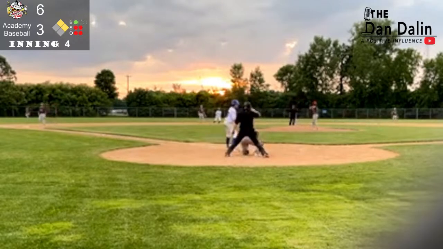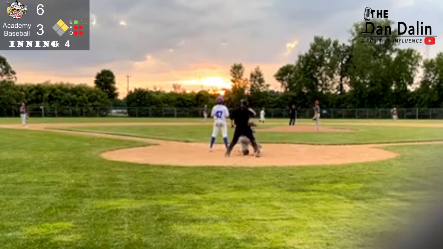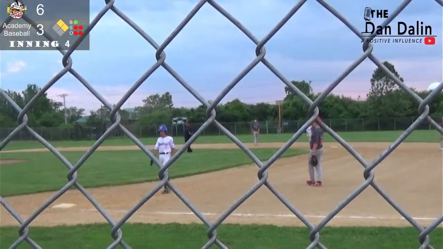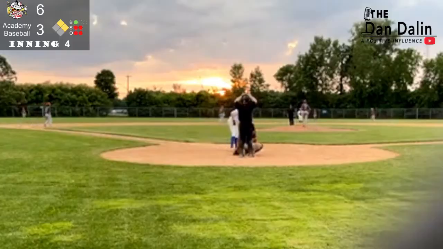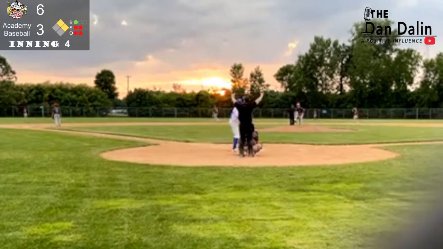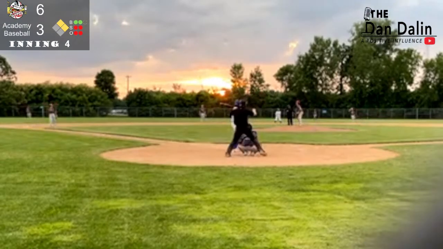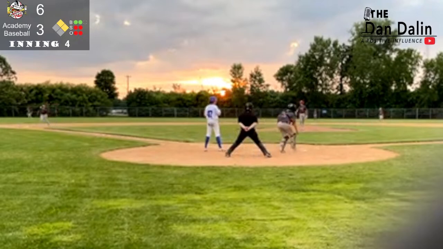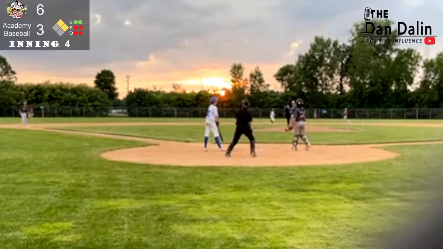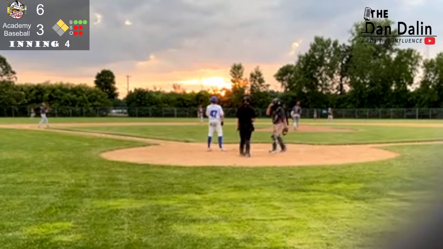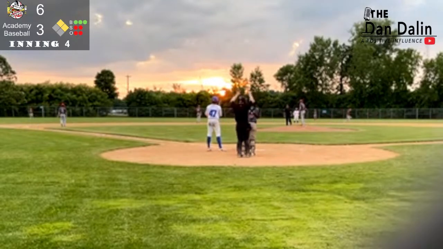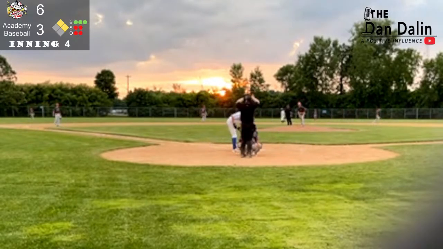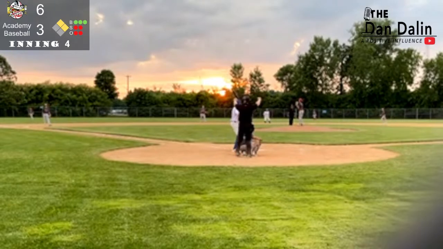Check swing. Does he go? And there's no way that umpire is in the right position, so he's got to call him safe. That is ball 2. 2 balls, 2 strikes, 2 outs. That one misses, ball 3. It's a full count. Here's the payoff pitch to number 47. 3 balls, 2 strikes, 2 outs.